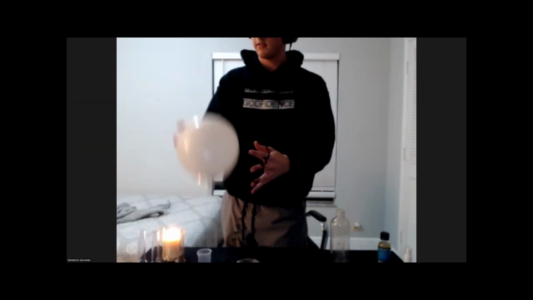And that is going to conclude the experiment. So I'm just going to leave this here. As you can see, it's heavier than the air around us. And that's what happens when we mix an acid and a base.